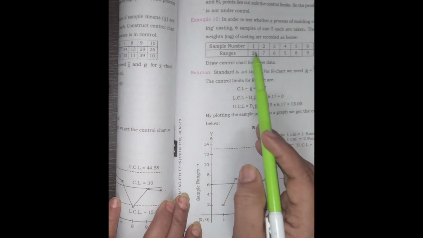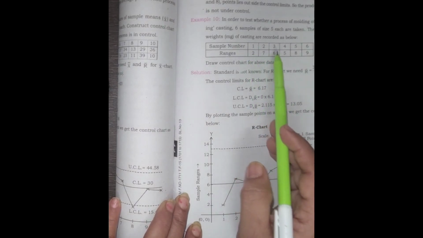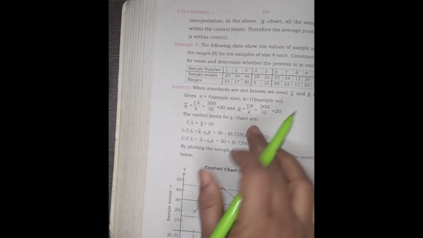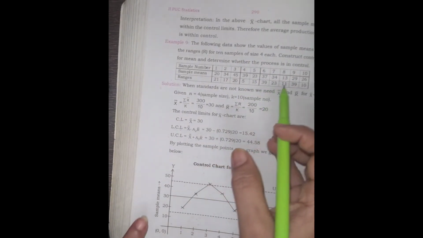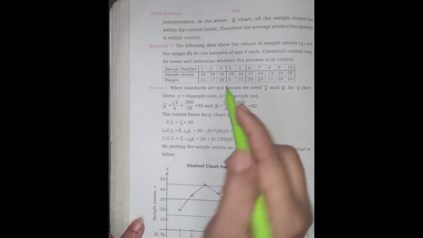Then you have to plot the points 1, 2, 7, 3, 6 like that in the graph sheet. Just go through this. The X bar and R chart is very important in statistical quality control. They will compulsorily ask it as a 10-mark question.